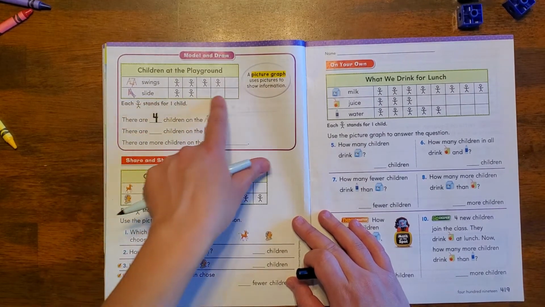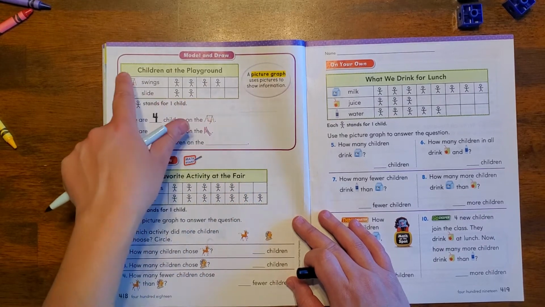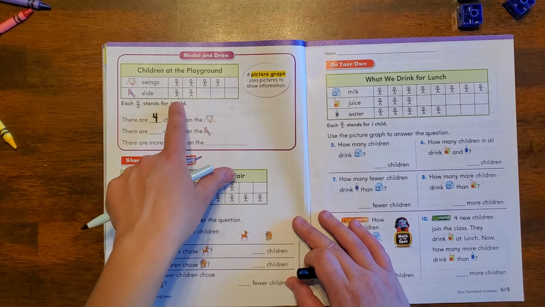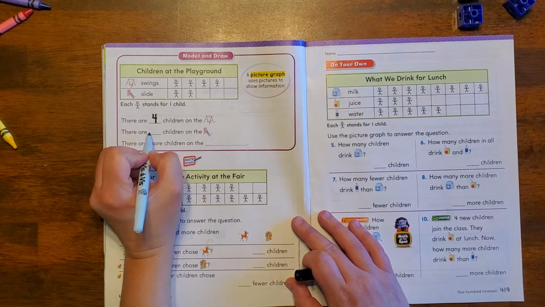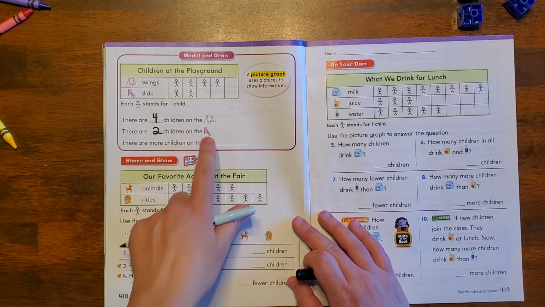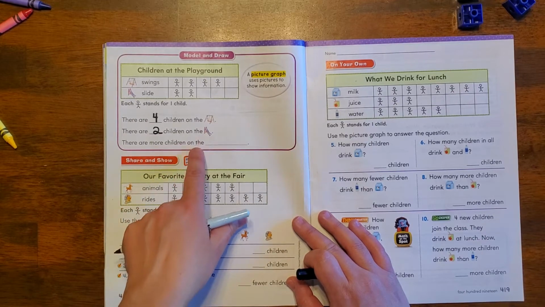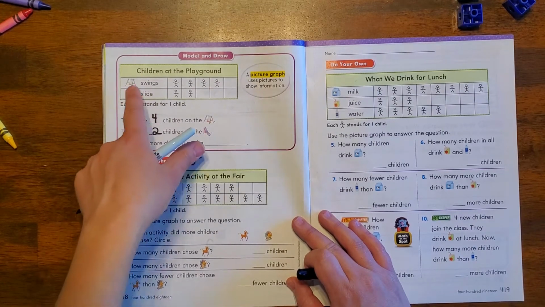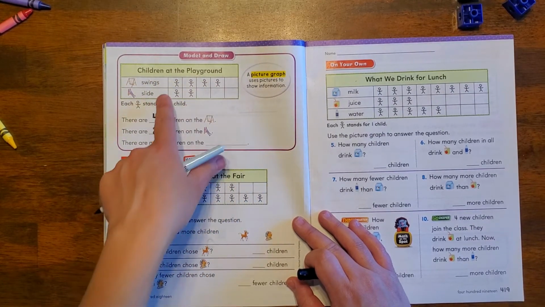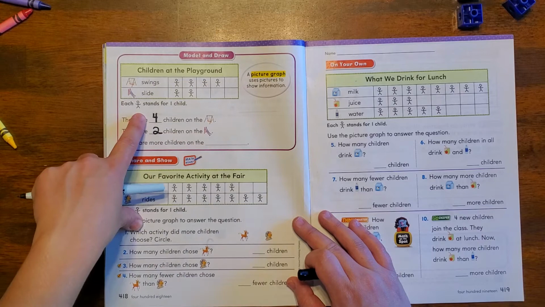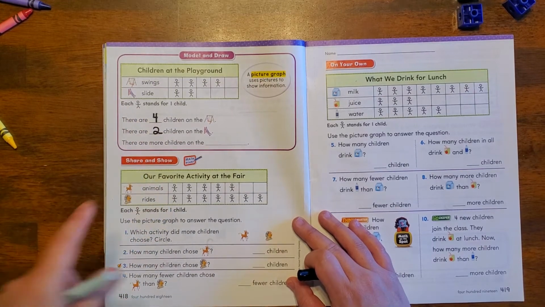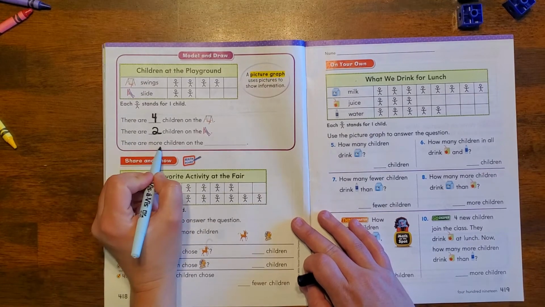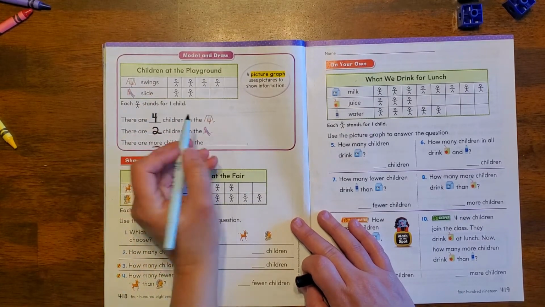So look here in the slide row. This is the row that shows the swings. How many kids are on the slide? 1, 2. There are 2 kids on the slide. There are more children on the blank. So which playground part has more kids? Well, there's 4 on the swings. There are 2 on the slide. 4 is a bigger number than 2, so there are more kids on the swings.